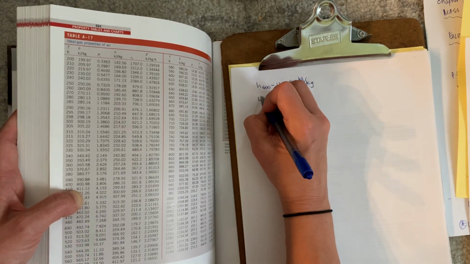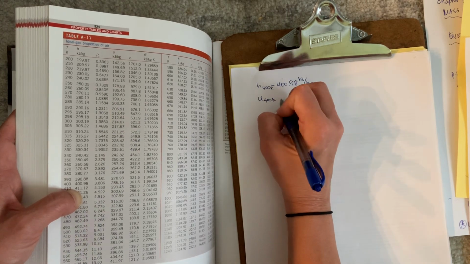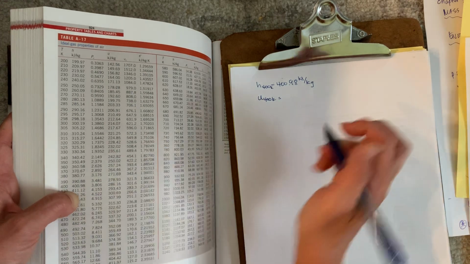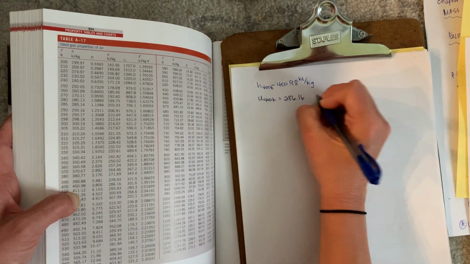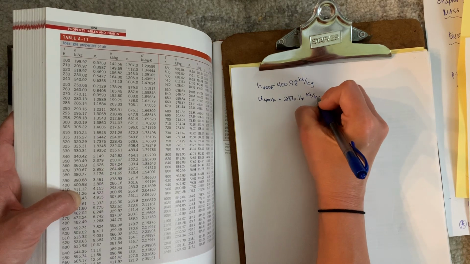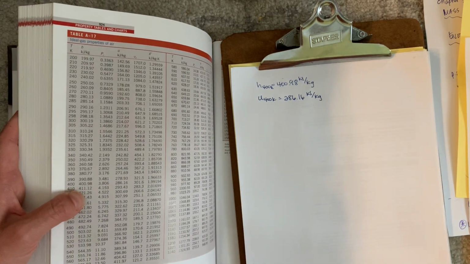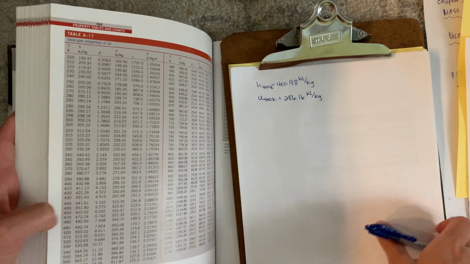And our internal energy at 400 Kelvin is going to be 286.16 kilojoules per kilogram. There's not much else we can tell from this table.